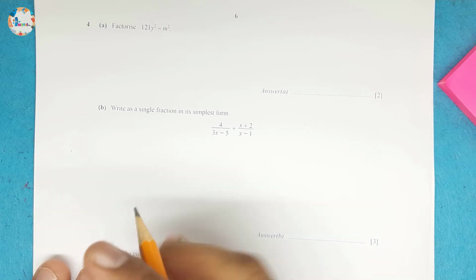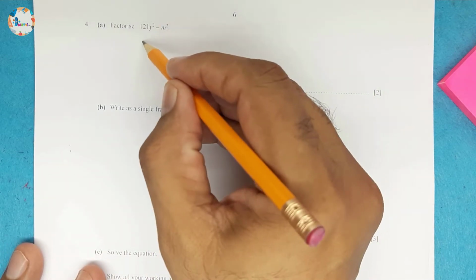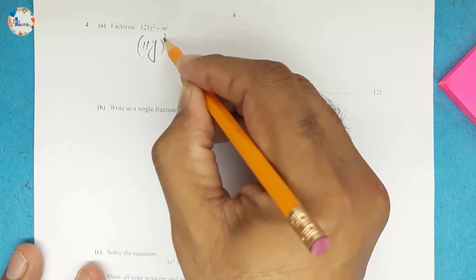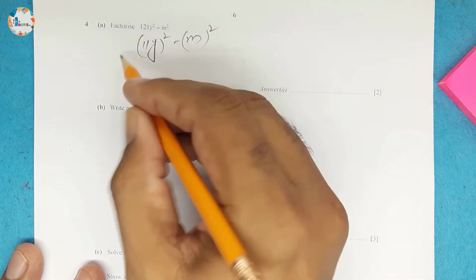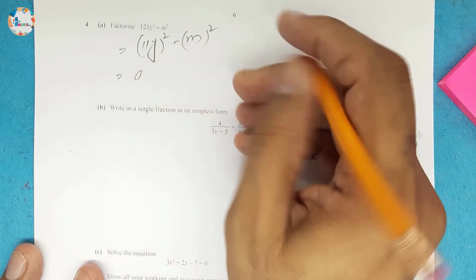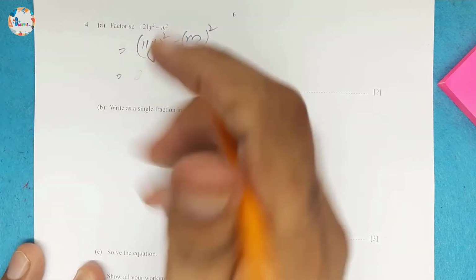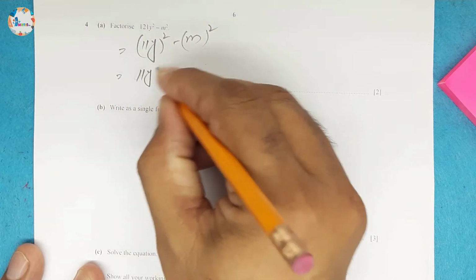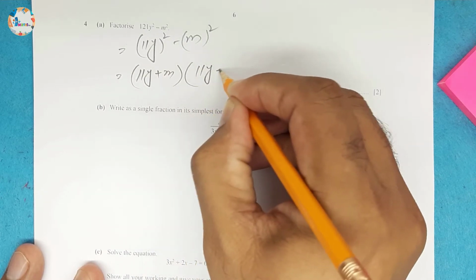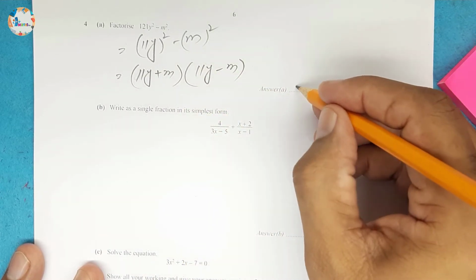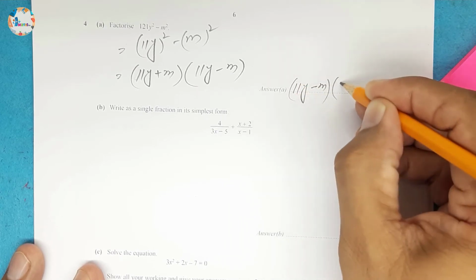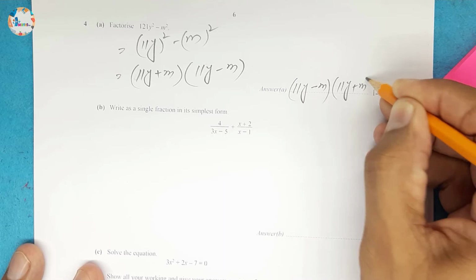Now question number 4, factorize. We have to take maximum common. So basically this one we can write 11y whole square minus m square, and this is a square minus b square, so this will be equal to (a plus b)(a minus b). So a plus b, a is 11y, so 11y plus m, and second value will be 11y minus m. This will be our final answer, 11y minus m and 11y plus m.